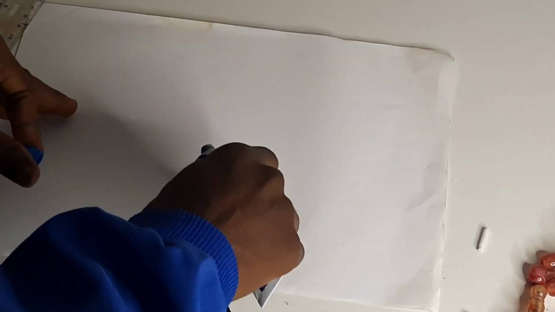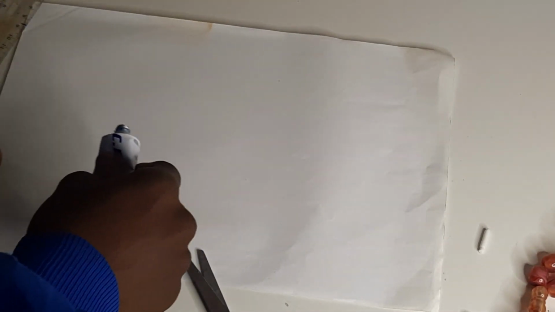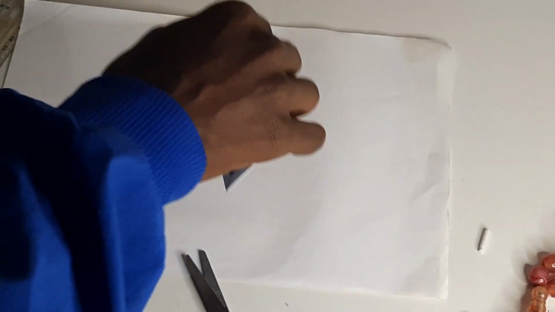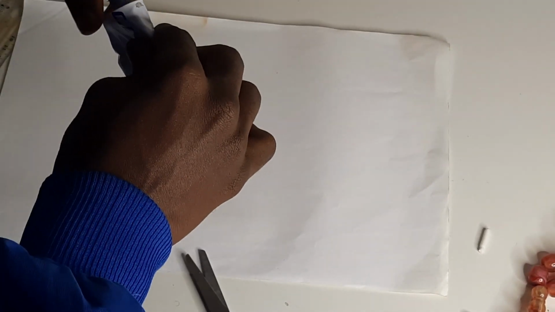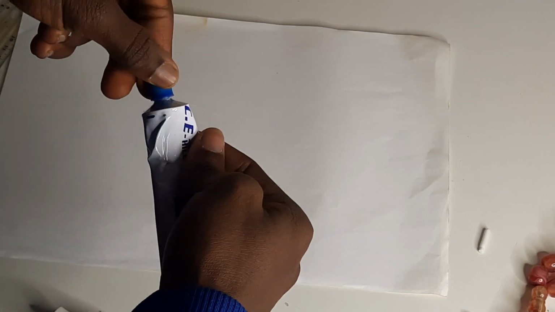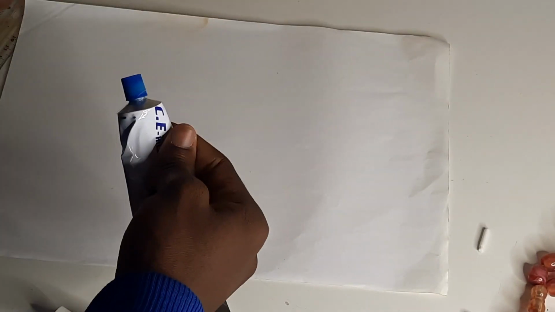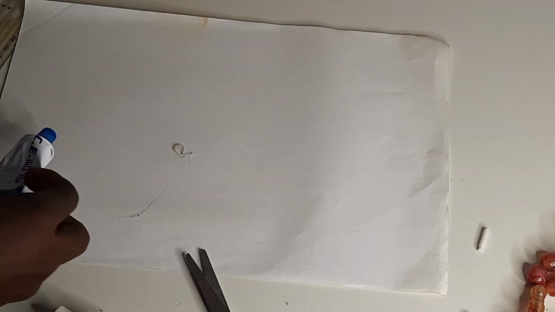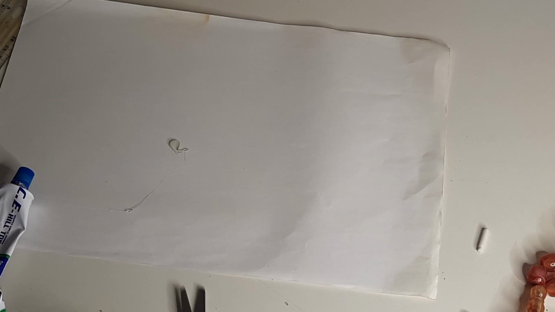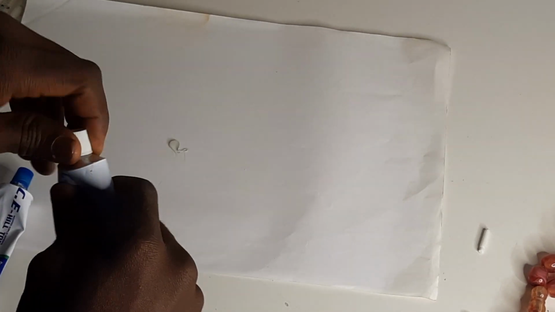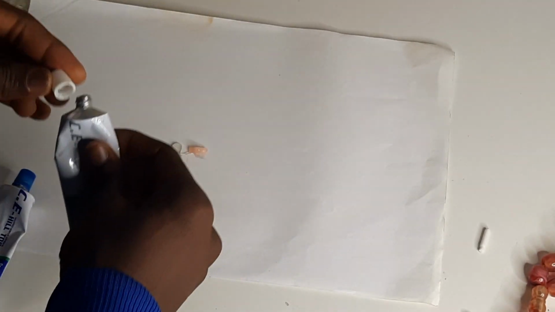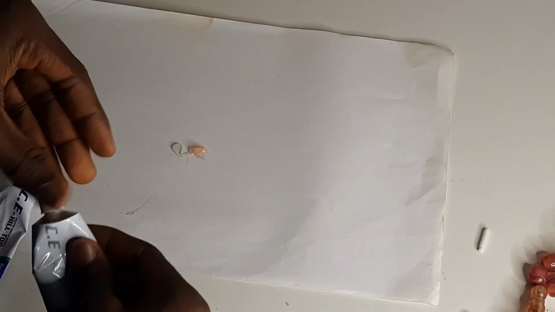So I'm going to use this right now. Just make sure you don't mix the caps together, because if you do, it's going to shut down for good. This on its own is not a glue. You have to mix them together to make a glue. Be careful, as I said, the smell is bad. Close.